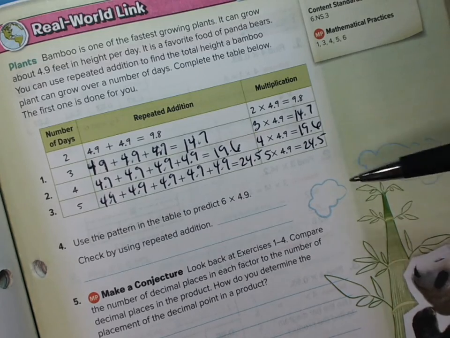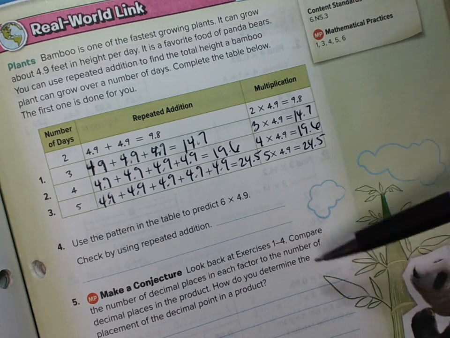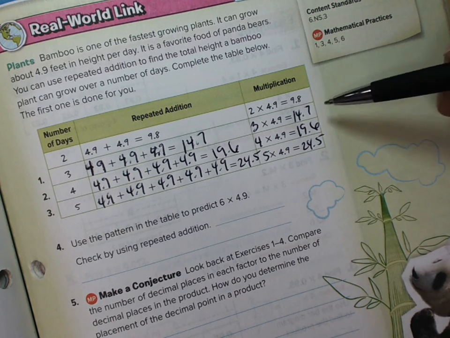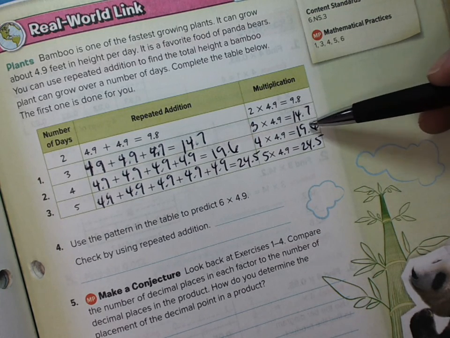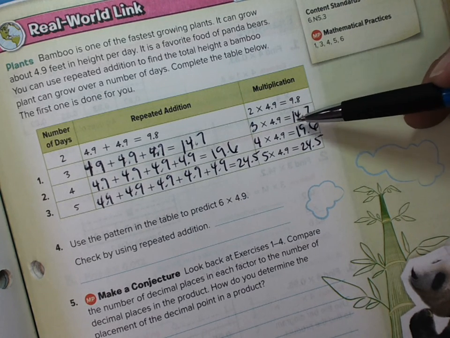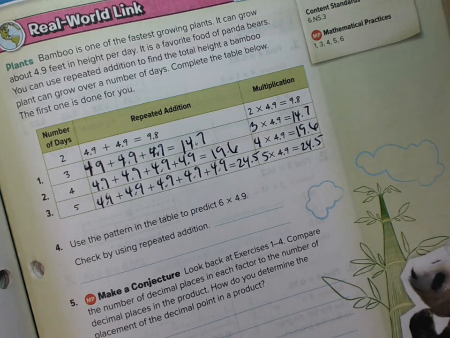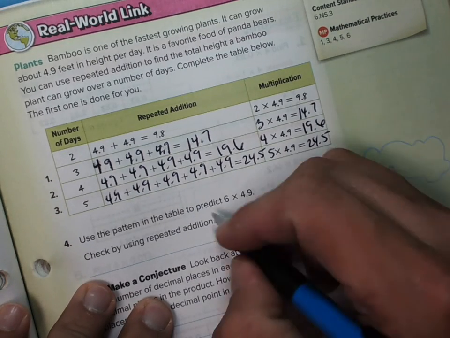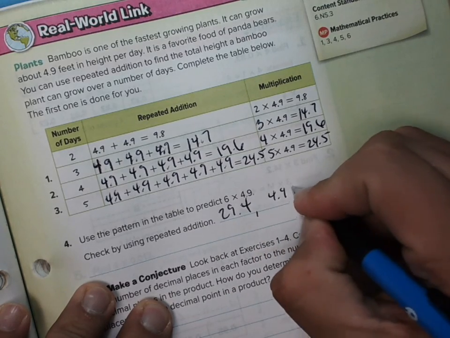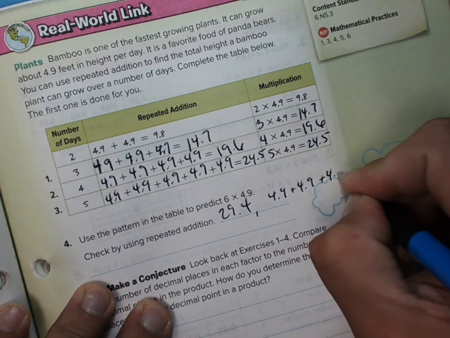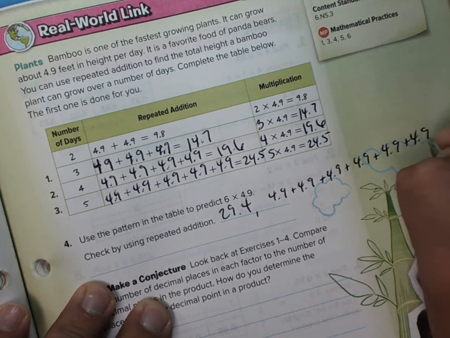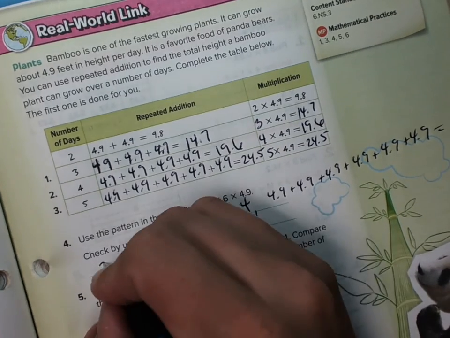It says use the pattern to predict 6 times 4.9. It says check by using repeated addition. Well, if you look, it's going up by so much each time. There's a pattern. It goes up by 5s in the whole numbers, and it goes down 1 in there. So I can automatically just say it's going to be 29.4. And to double check that would be 4.9 plus 4.9 plus 4.9, 4.9 plus 4.9 plus 4.9. Add that all up, you get 29.4.